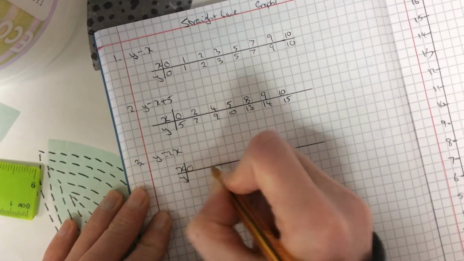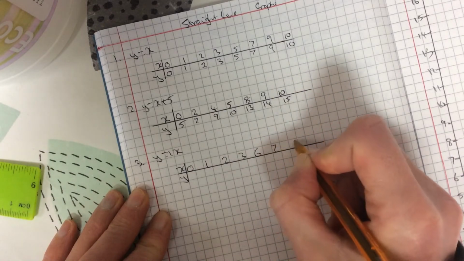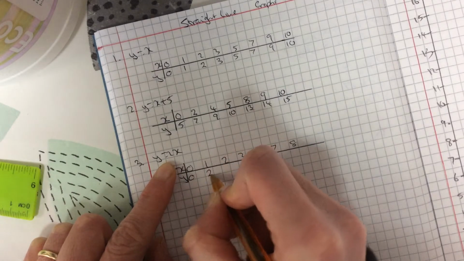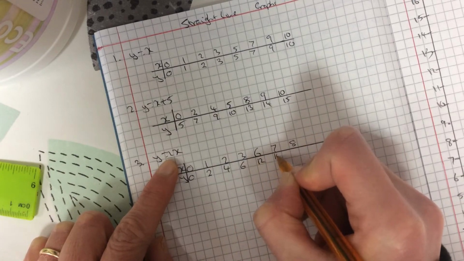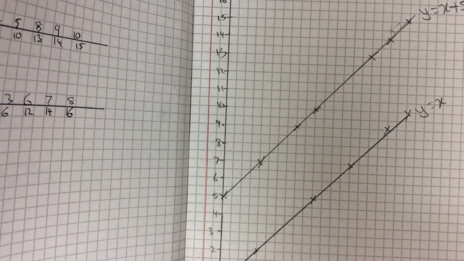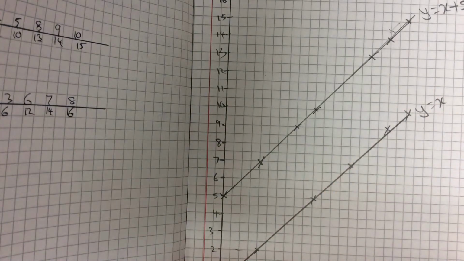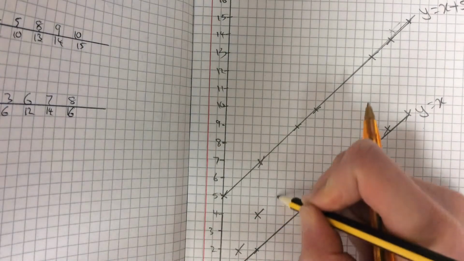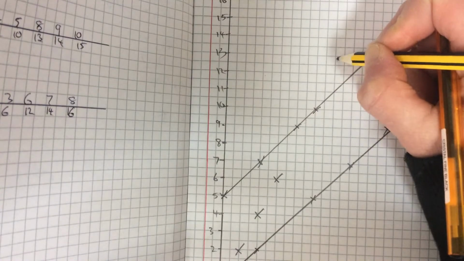And it goes 0, 1, 2, 3, 6, 7, and 8. So 2x means 2 times x. So 2 times 0, 2 times 1, 2 times 4, 2 times 3, 2 times 2, 2 times 7, 2 times 8. And we're going to plot those on. So 0, 0, it's already there, 1, 2, then it goes 2, 4, 3, 6, 6 up to 12.